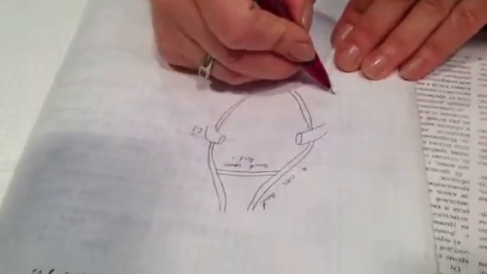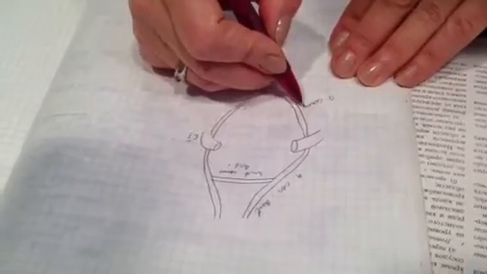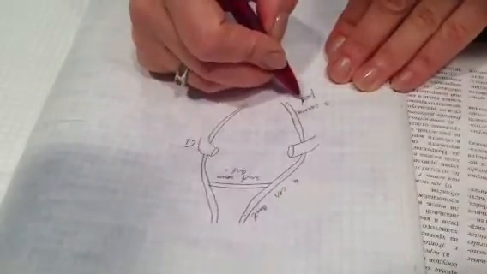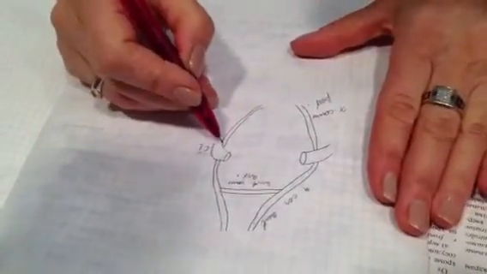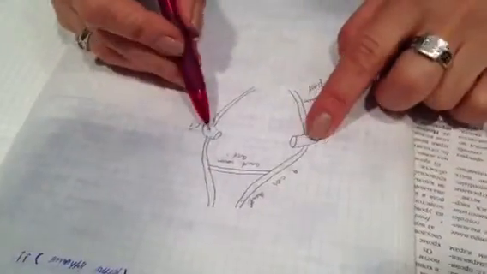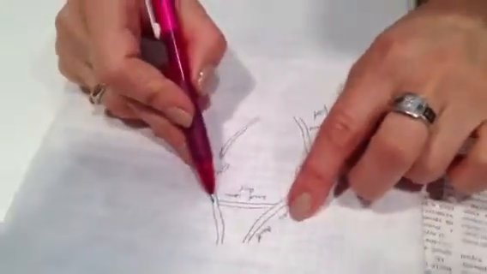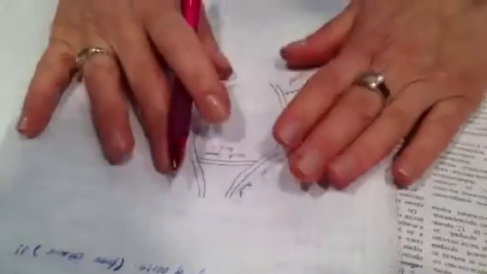Arteria communicans posterior. They are from arteria carotis. These branches are from carotis interna: anterior cerebral, anterior communicans, and posterior communicans. So, it is from the carotid artery.